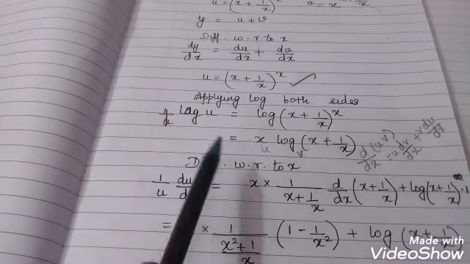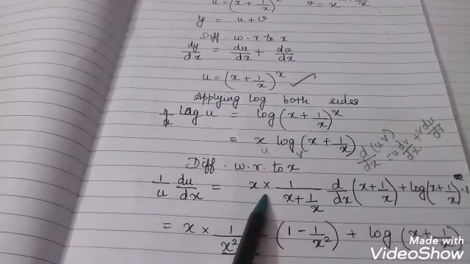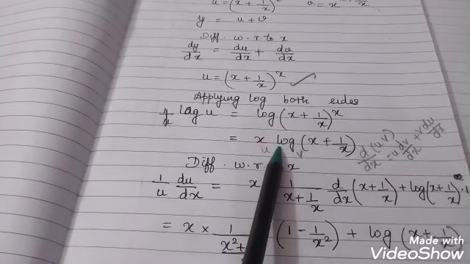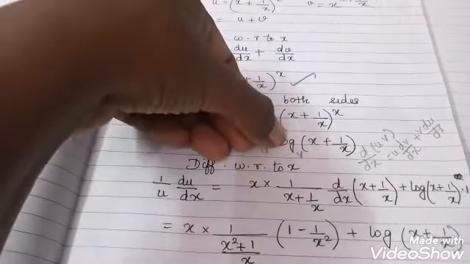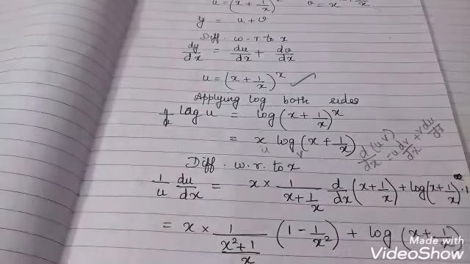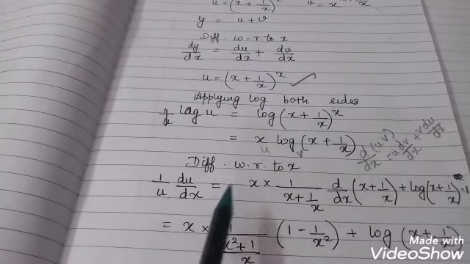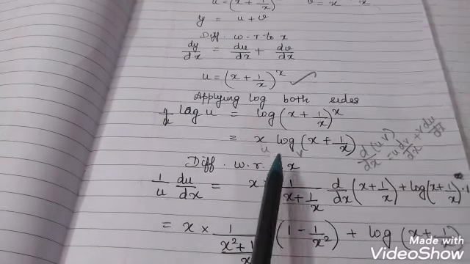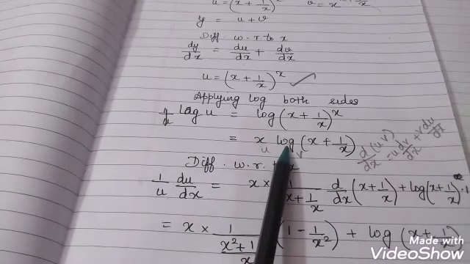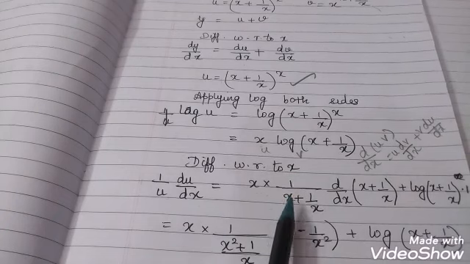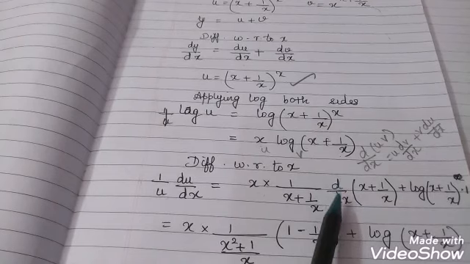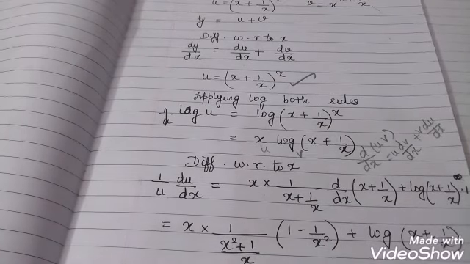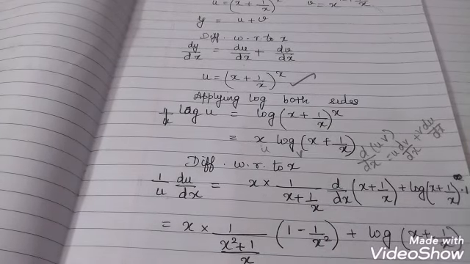Okay. Now I'll write u. What's your u here? x into differentiation of this, log of x plus 1 by x. So you remember how to differentiate it? It's actually by using chain rule, because you have log as well as a function of x you have here. So how will you differentiate it? x into, first differentiate log. When I differentiate log, what will I get? It's 1 by x plus 1 by x you will get, into d by dx of whatever is within. So what is whatever is within here? x plus 1 by x.